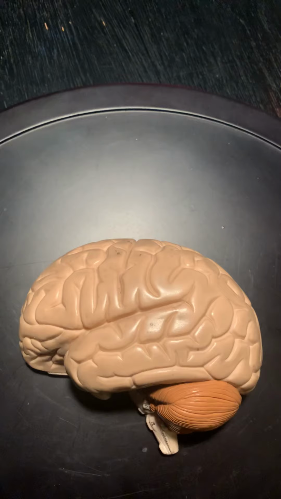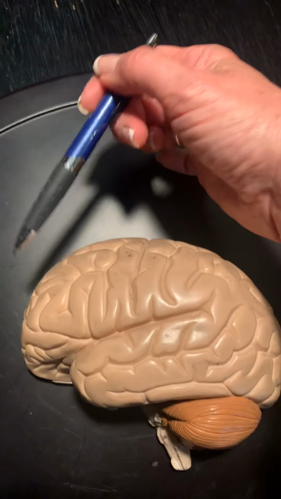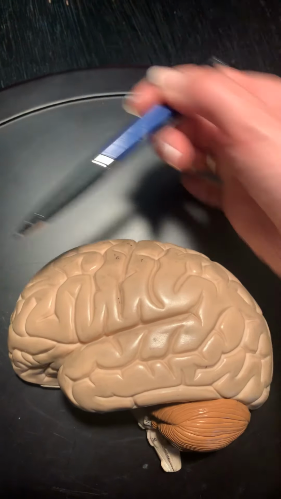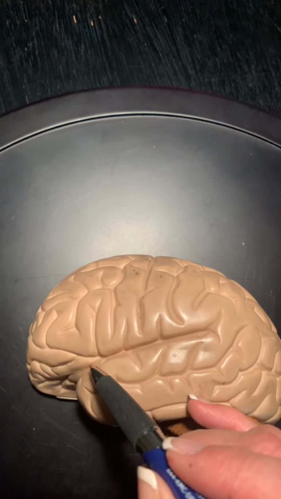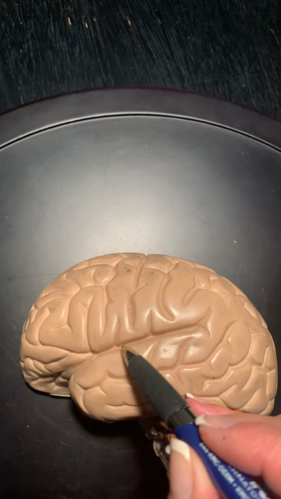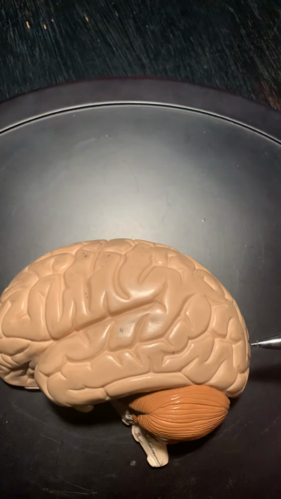This is Biel's quick tour of another brain model, and we're going to look at the outside of the cerebrum quickly. The frontal lobe is here in the front. The temporal lobe is right here. The sulcus that separates right here, that is the lateral sulcus, all along there. Posteriorly, occipital lobe.